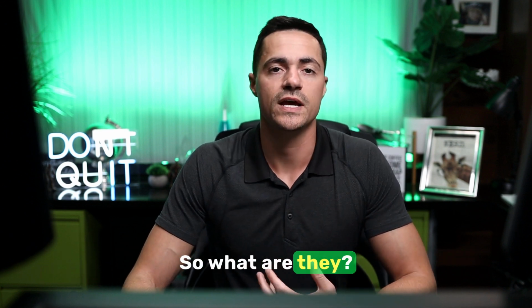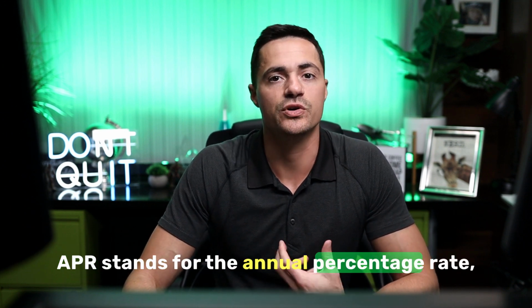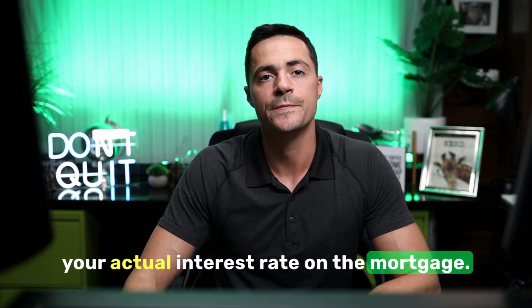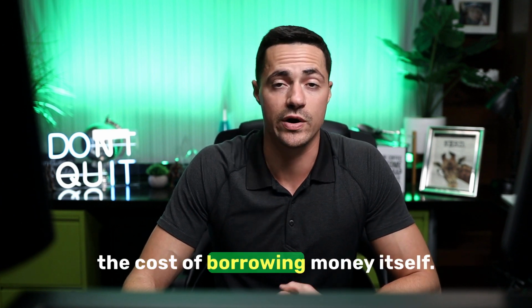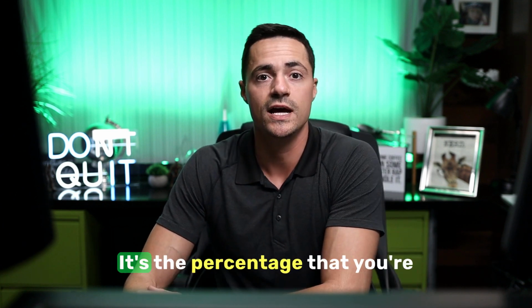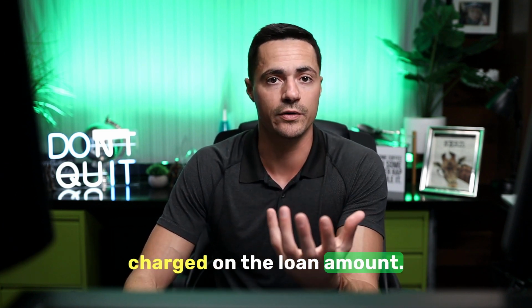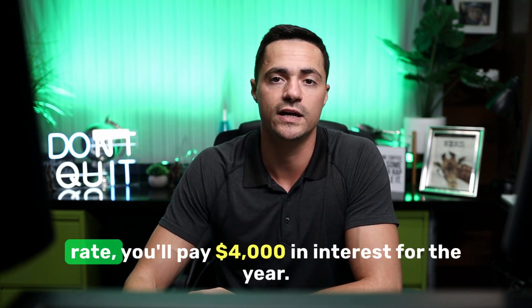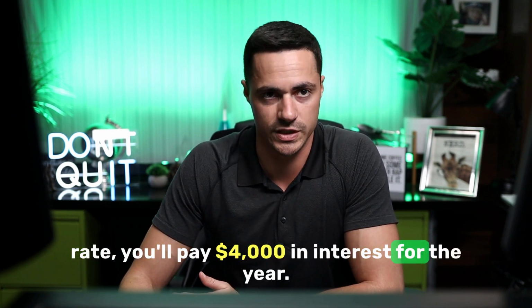So what are they? APR stands for the annual percentage rate, which is a little bit different than your actual interest rate on the mortgage. Think of the interest rate as the cost of borrowing money itself. This is what you actually pay on your mortgage payment. It's the percentage that you're charged on the loan amount. So if you're borrowing $100,000 at a 4% interest rate, you'll pay $4,000 in interest for the year.